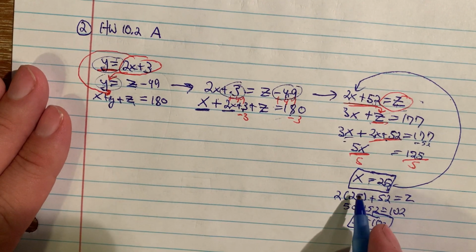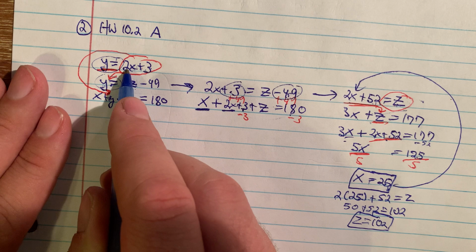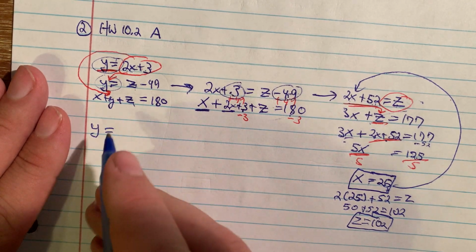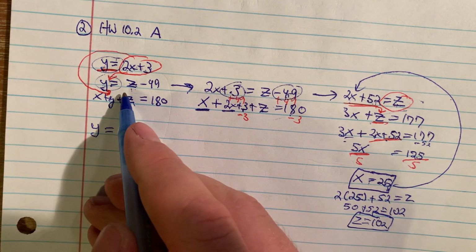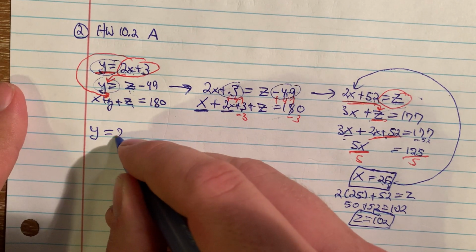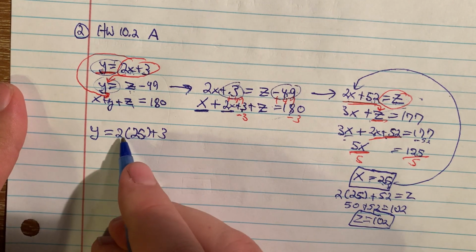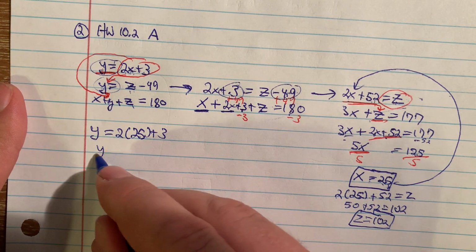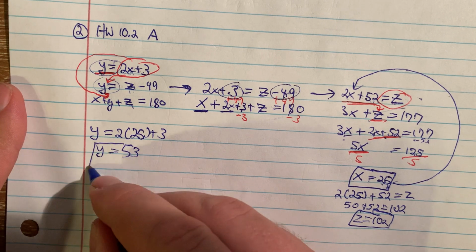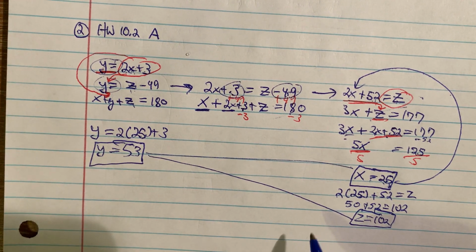And now that I've found x and z, I can go ahead and find y. So y equals, guys, I could get it from this one or from this one. I don't have to use both. I know what x is. So I can plug in x is 25 here, 2 times what x is, plus 3, x is 25, so 2 times 25 is 50, and 50 plus 3 is 53. So y is 53. So x, y, and z.